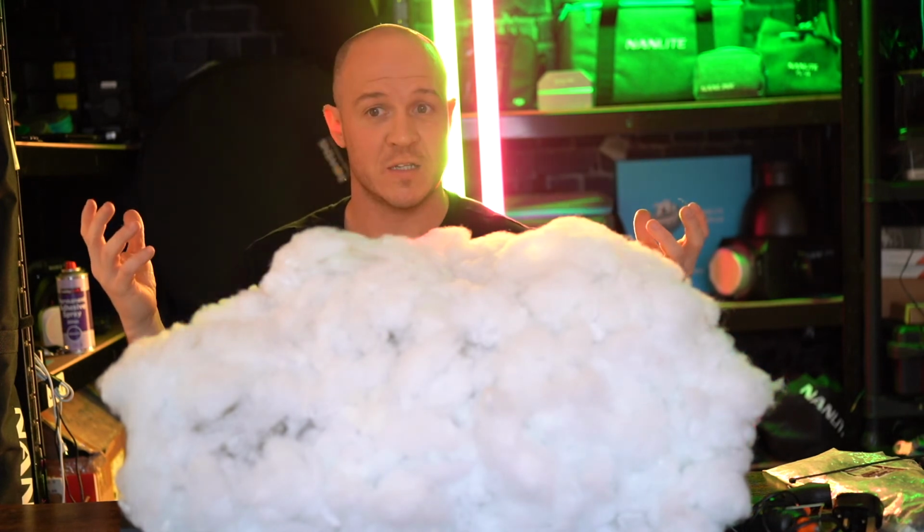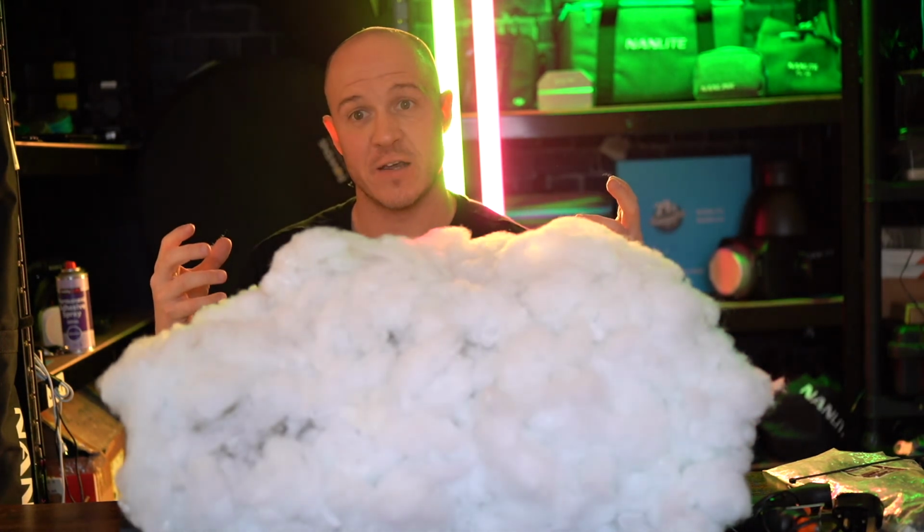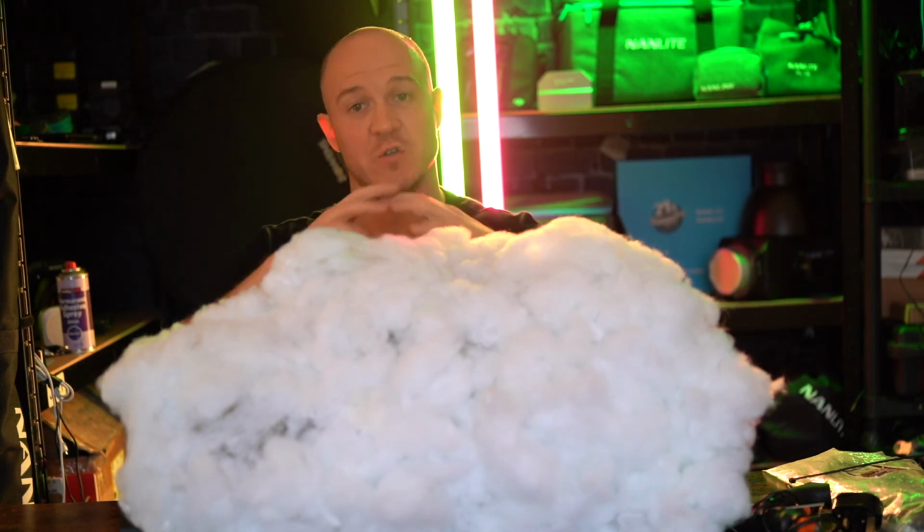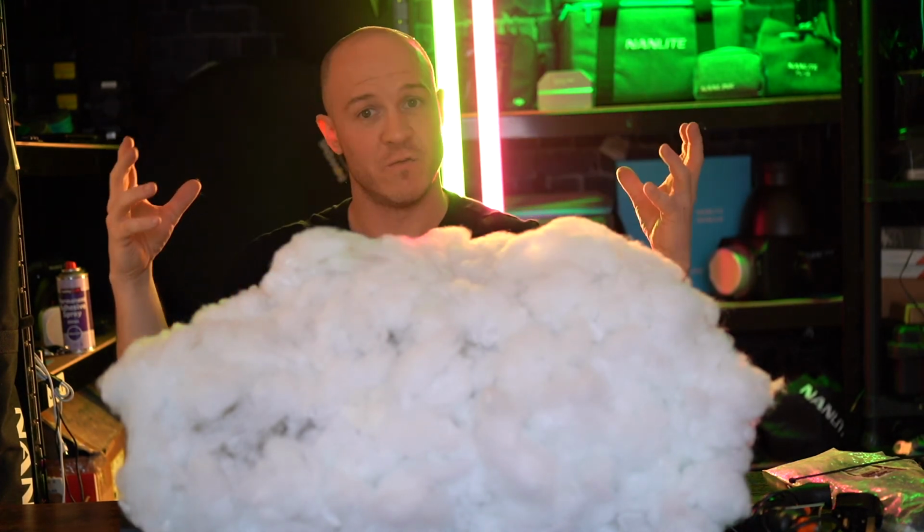So what you might want to do is have three or four of these clouds all set up to different configurations to create a really dramatic sky scene with dynamic colors.